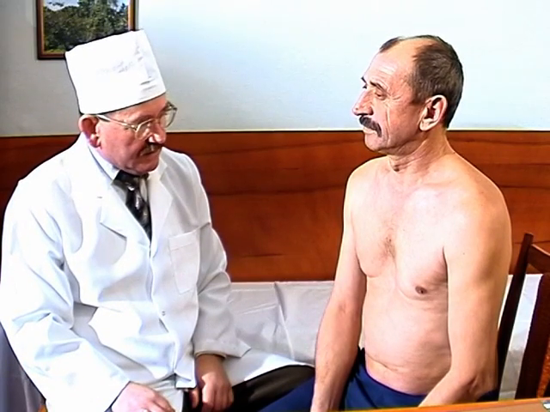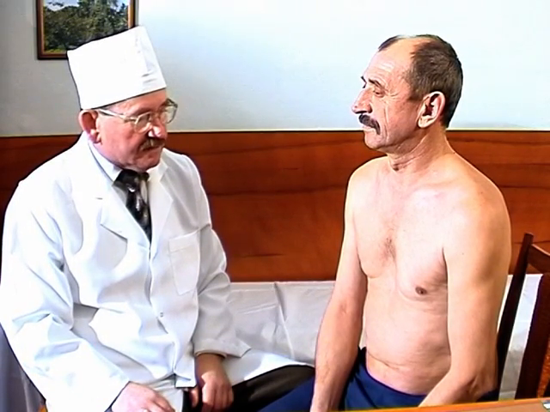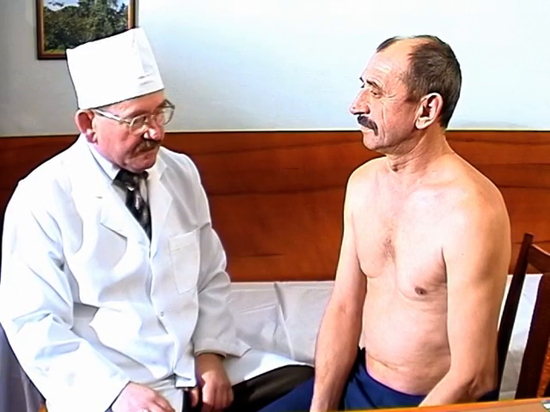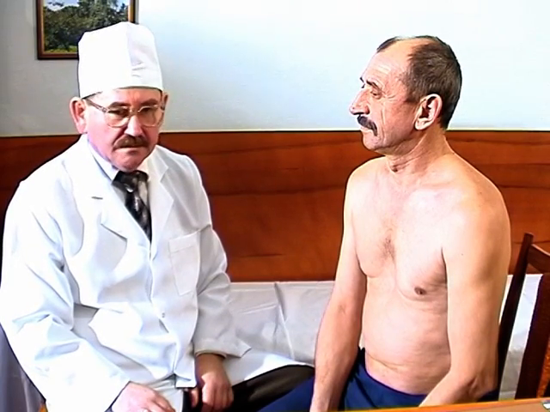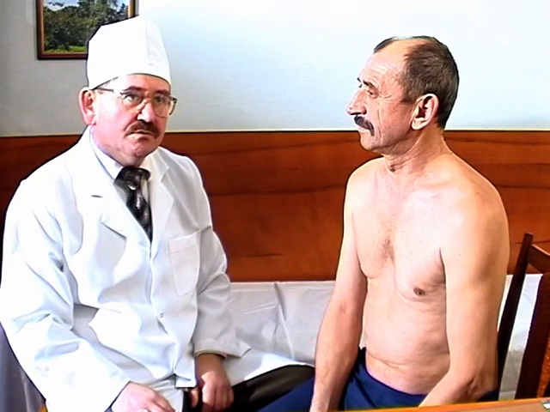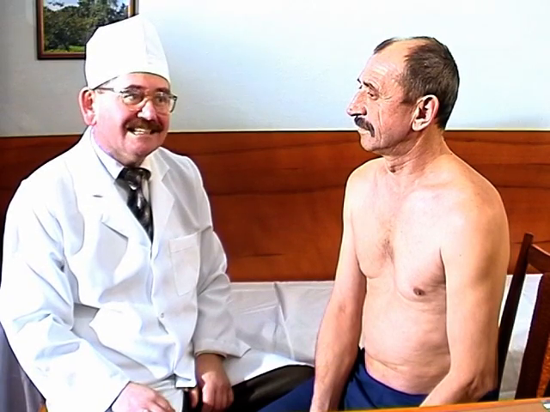Cardiovascular system. Palpation of the heart region. Palpation of the heart region is used for determination of the apical impulse, the heart lift, and thrills in the heart region.